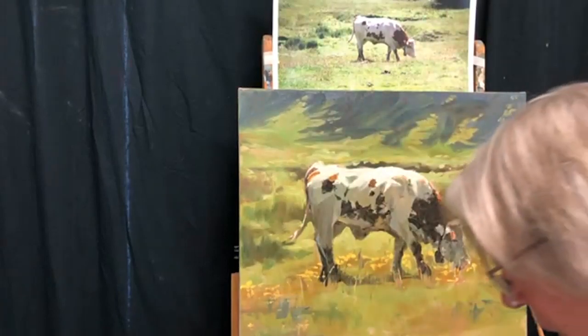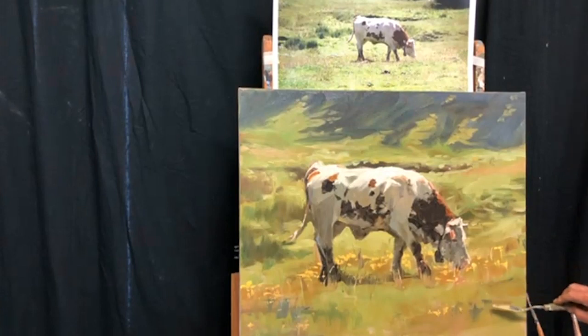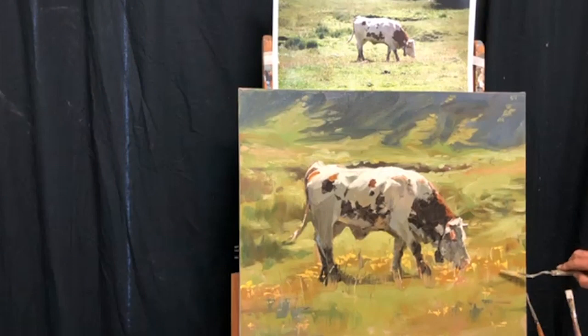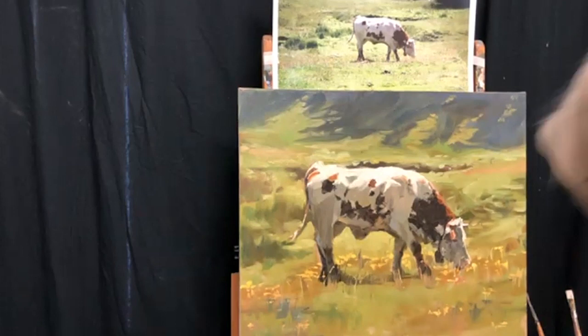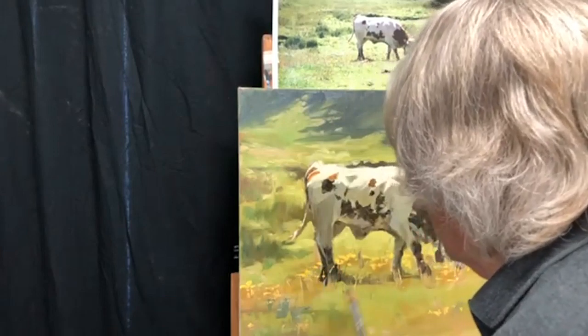There's some... Might get looser as I work down in here, though. I think I overdid the yellows myself. It's okay, you can kind of come back over them.